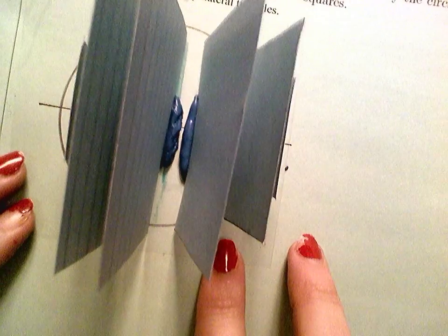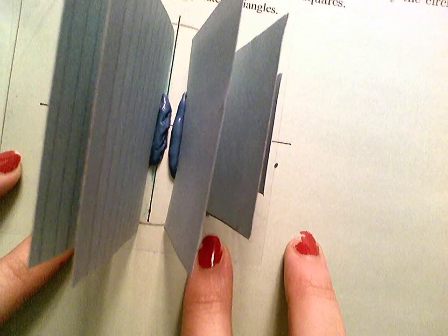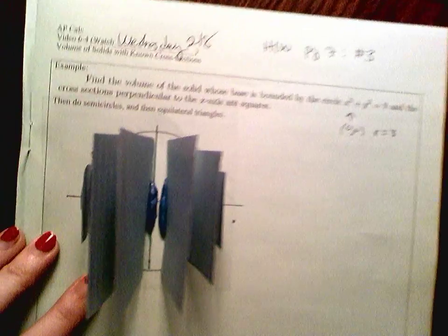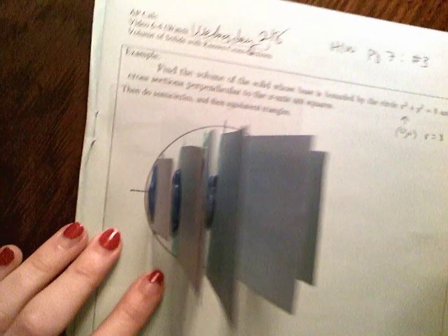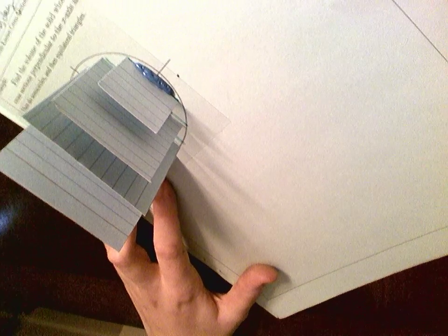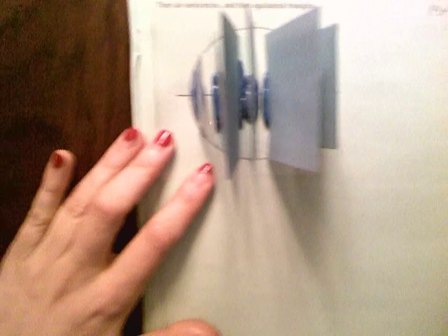So here it is. This is what the solid would look like. Something like this. That's kind of what the solid would look like, and if I was all the way on the side, imagine infinitely many of those, just jutting out of the paper. So that would be with squares.